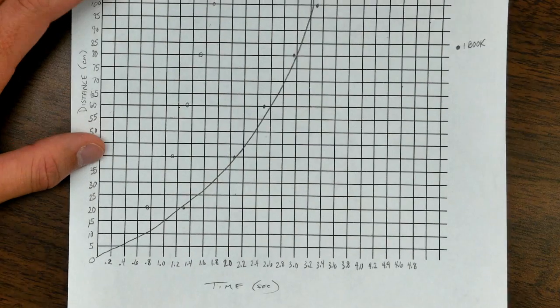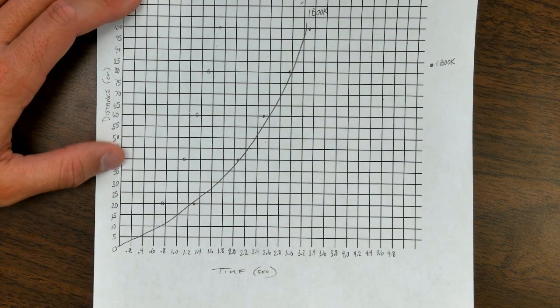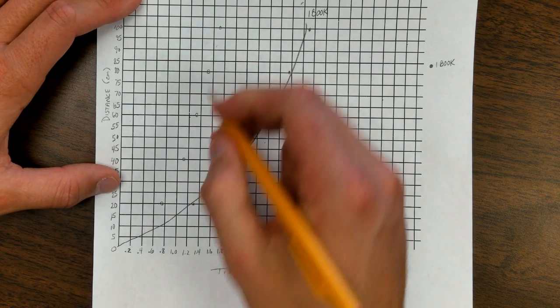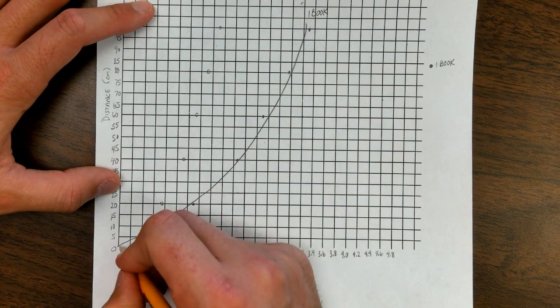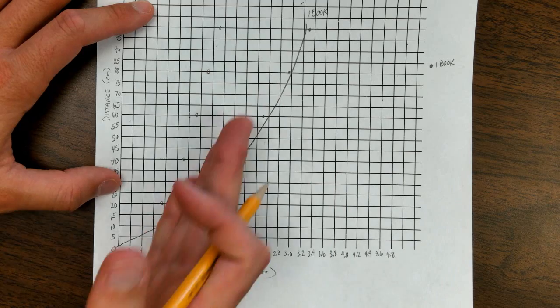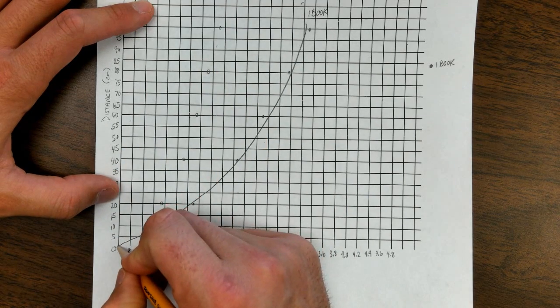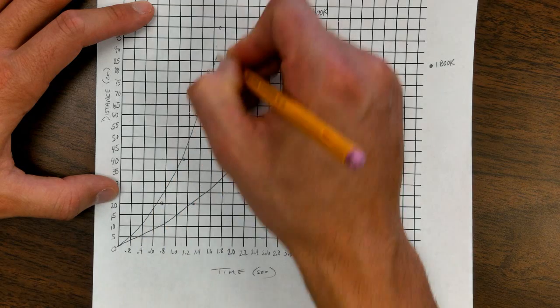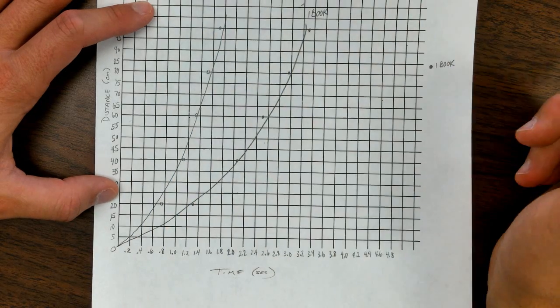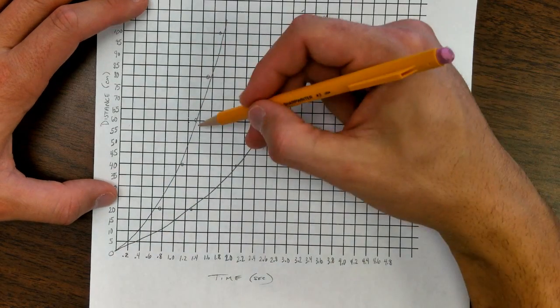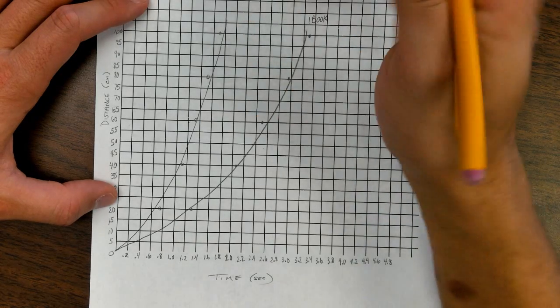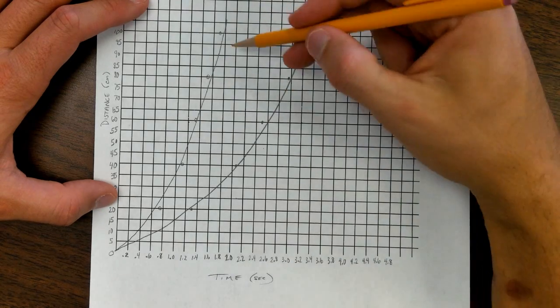Alright, so you can see that this one is still going to have a curve going upward, but it's going to be closer in, it's going to curve up faster. That represents the fact that this cart or this marble was accelerating faster.